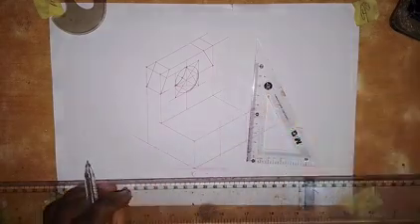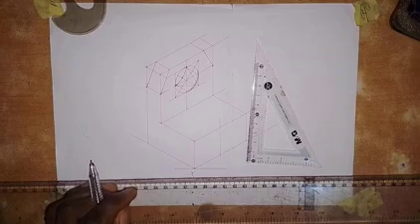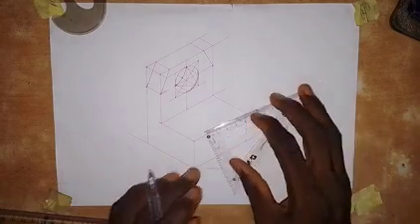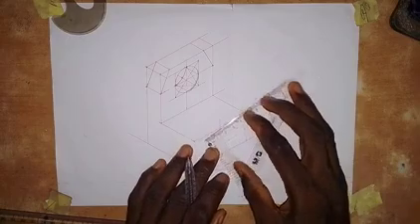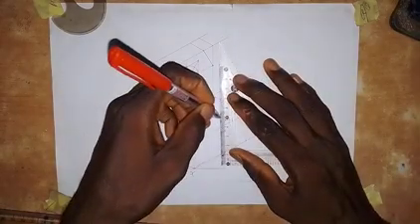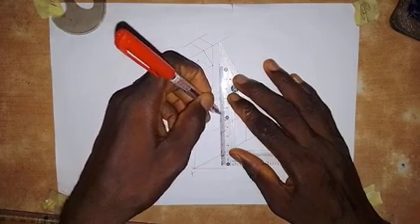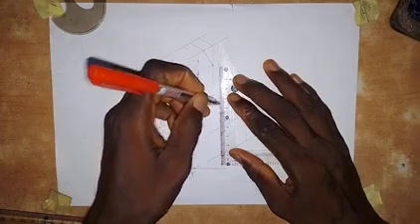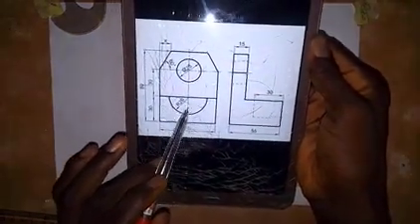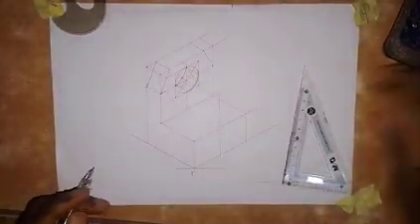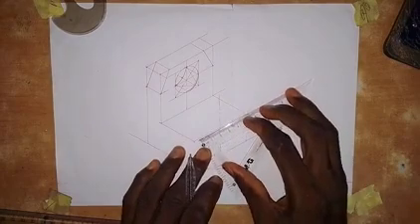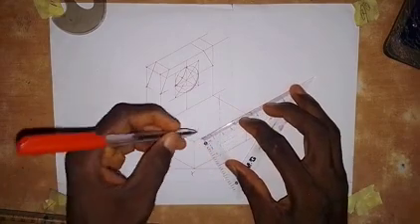All right, so we need to extend this. So we extend this. The radius of this semicircle is 20. So we are going to create a square of length 40.